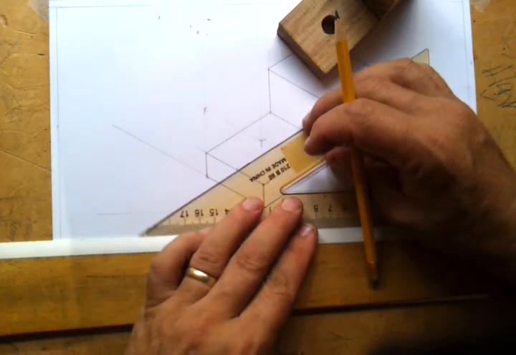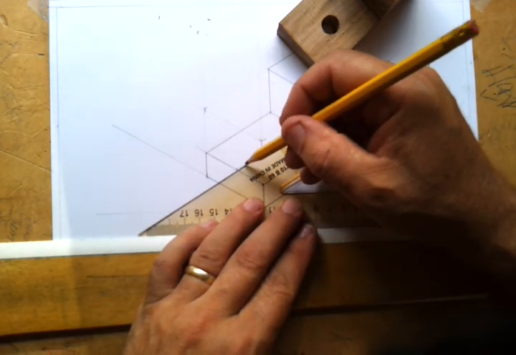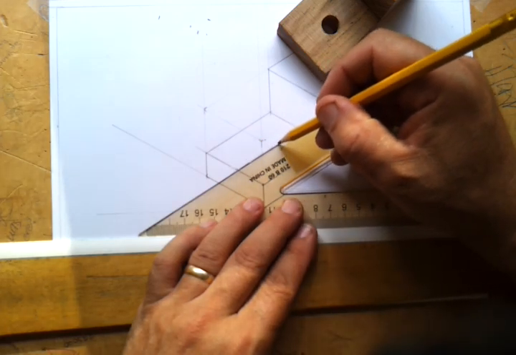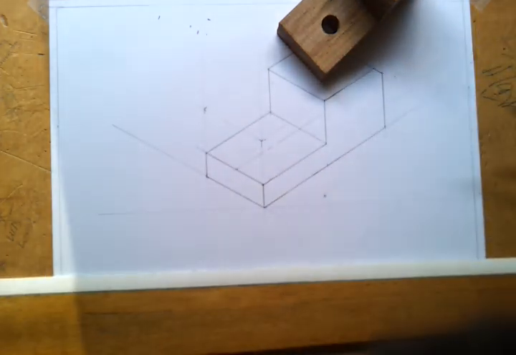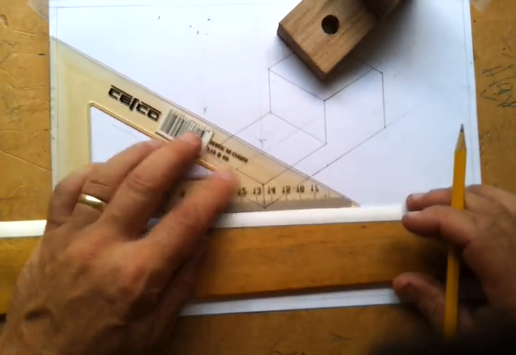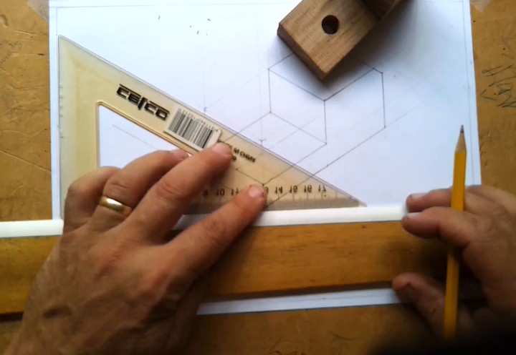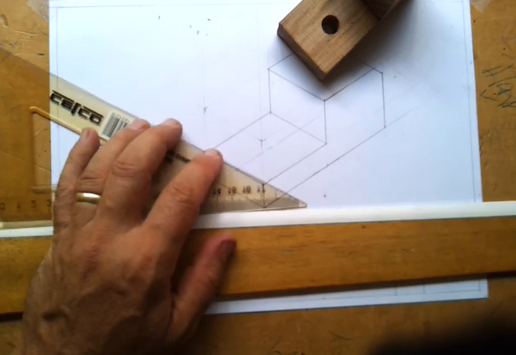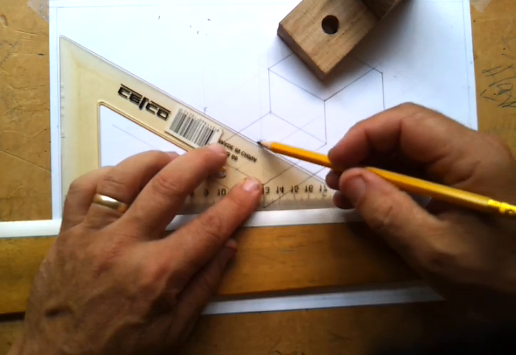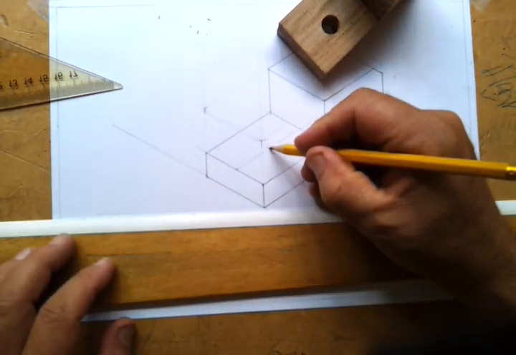Now when you're drawing isometric drawings, you don't show hidden detail, neither do you necessarily show anything to do with hidden views, because it's a pictorial drawing. It's really meant to give a representation of what the object would look like. Okay, and we'll do the center of the circle just here, like that. So there's the center of our circle.